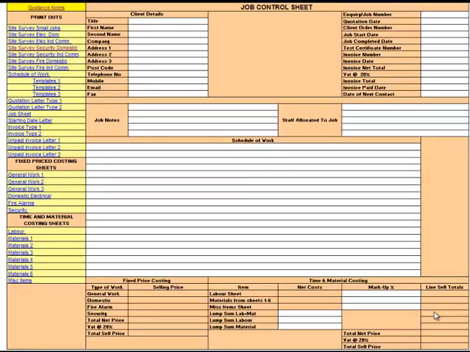I'm going to explain the job control spreadsheet to you. This is a very useful piece of software. You can log inquiries. It produces site survey forms of different types. It costs jobs out in various ways. Then it can produce quotation letters, job sheets, start date letter, invoice, and also if necessary it can send chasing letters of varying severity.